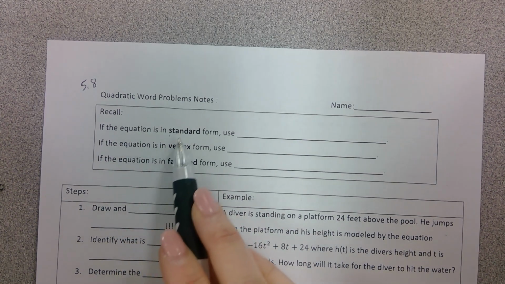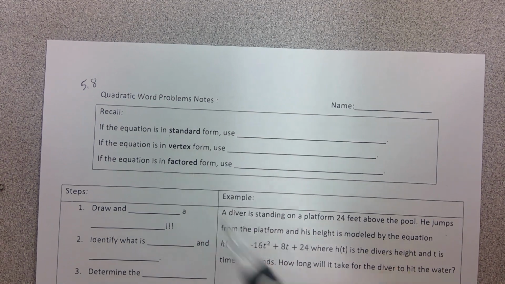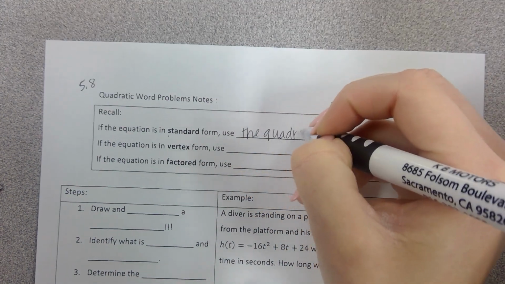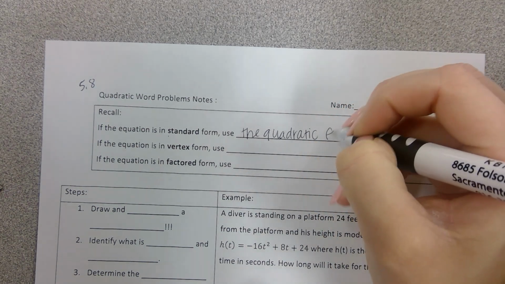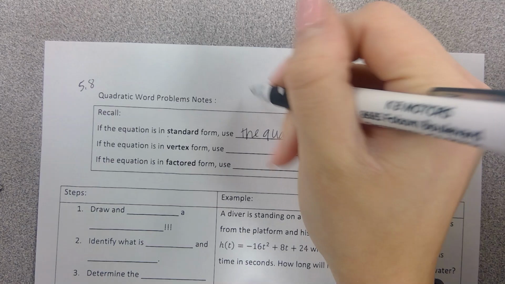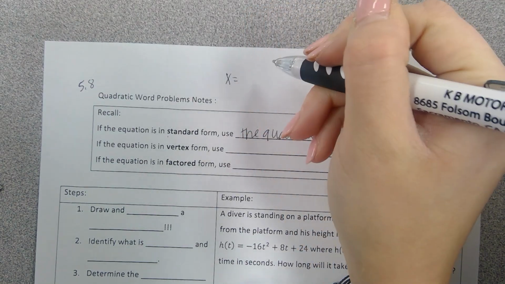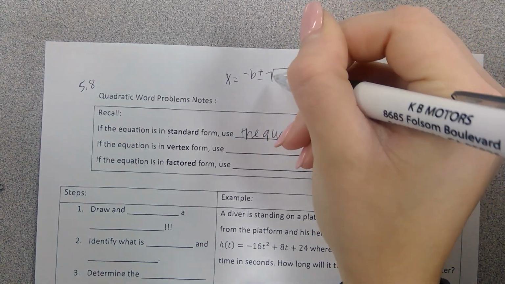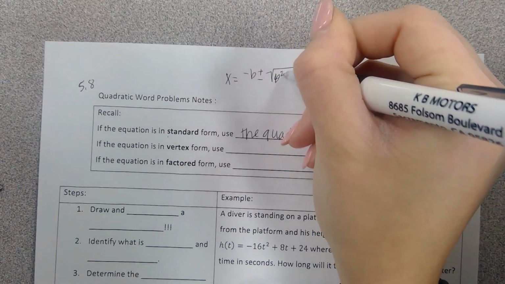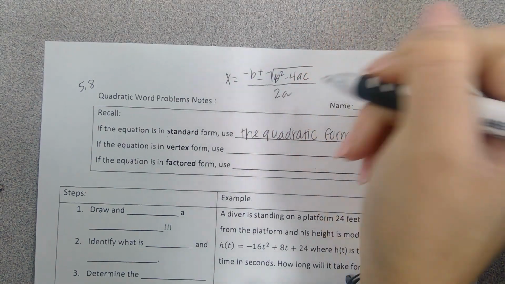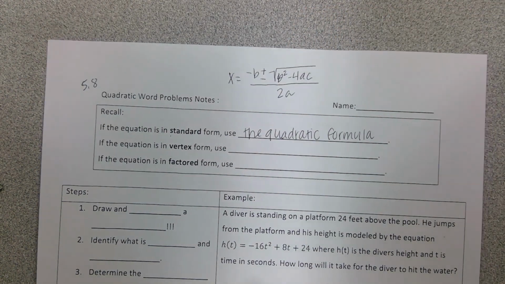If we look at our equation, it's in standard form. To solve, we're going to use the quadratic formula. I know it's been a minute since we've seen the quadratic formula, so if we don't remember what it is, we have x equal to negative b plus or minus the square root of b squared minus 4ac all over 2a. So that's our quadratic formula.